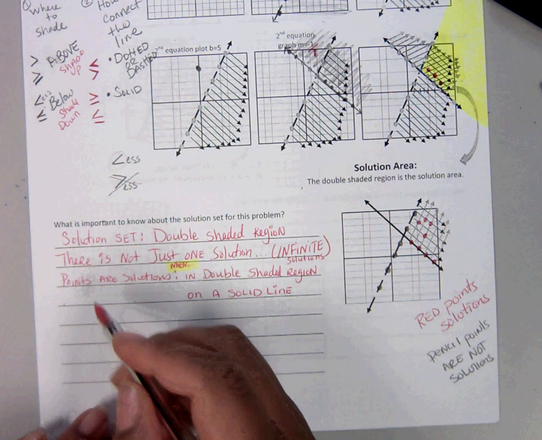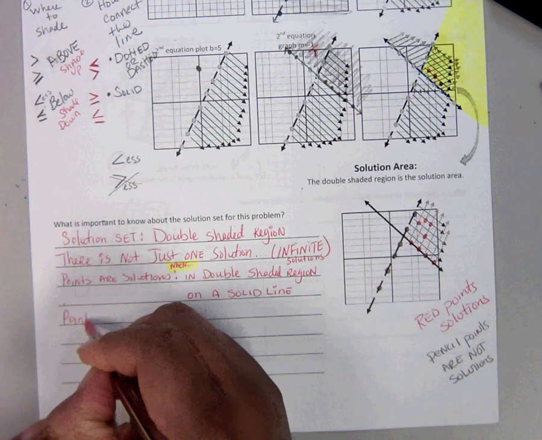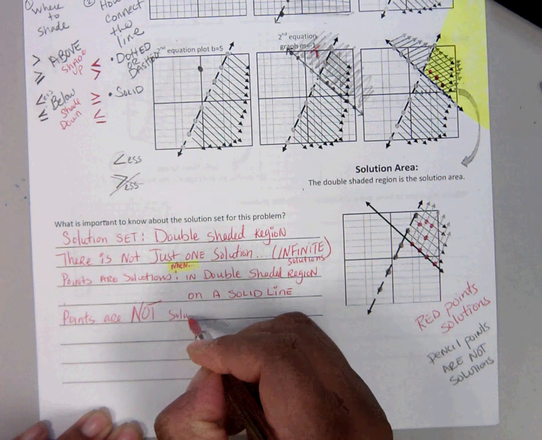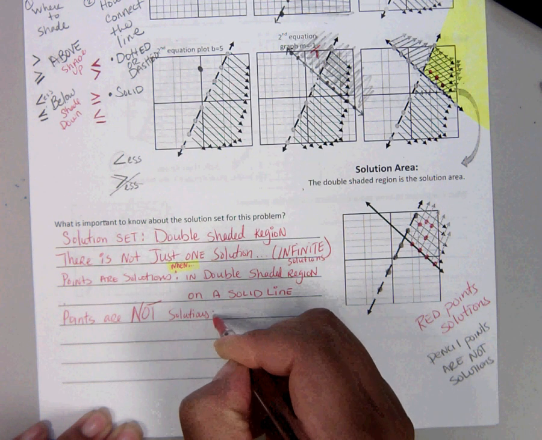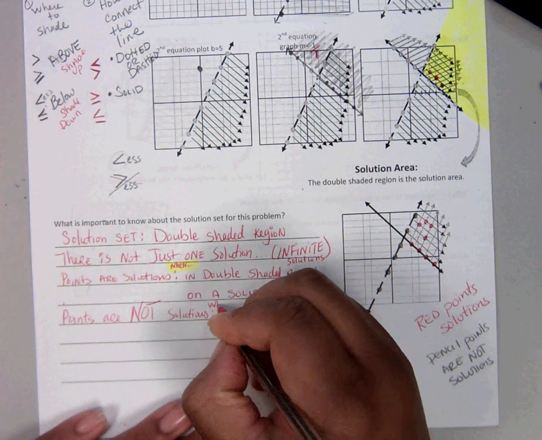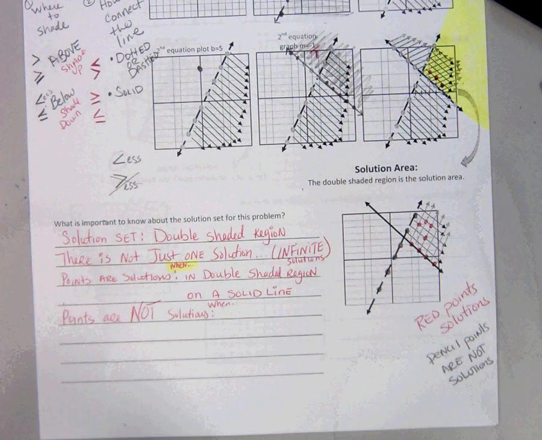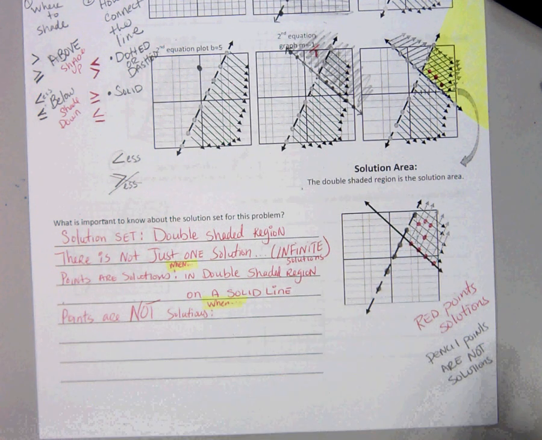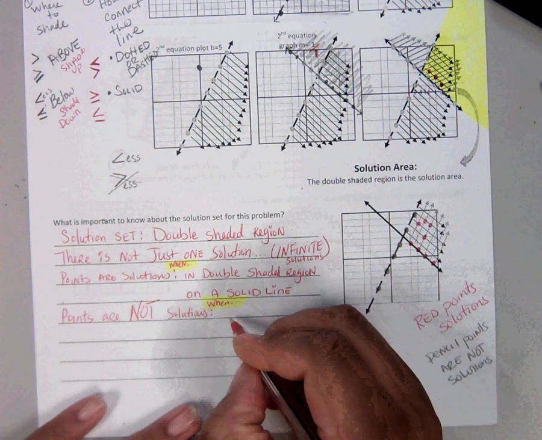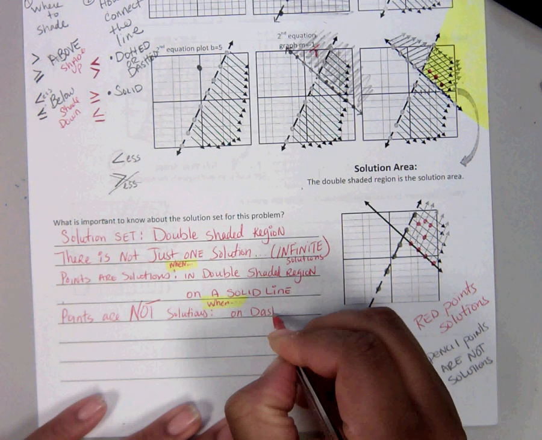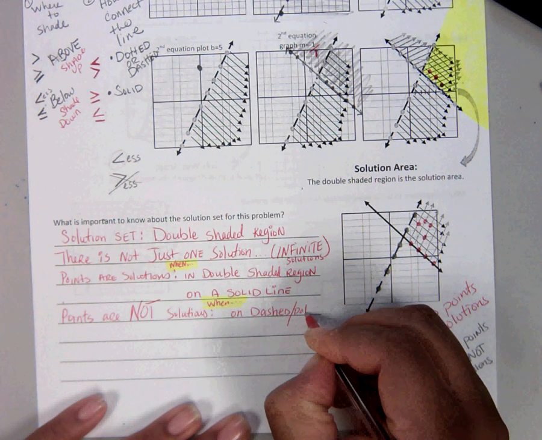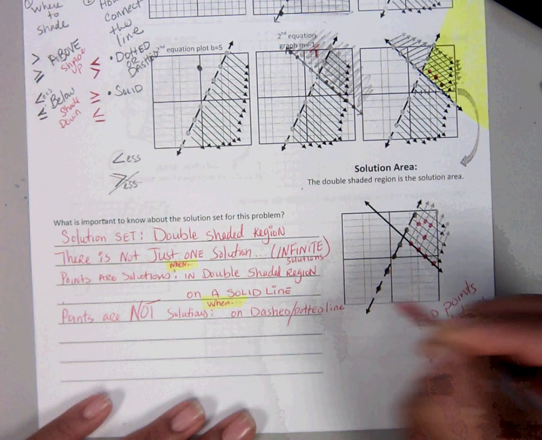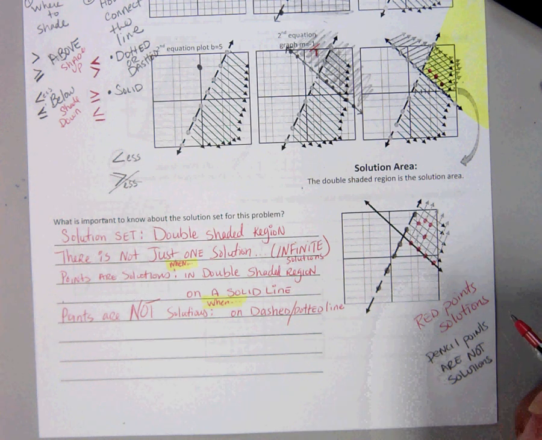Let's talk about when they're not solutions. Points are not solutions when what? Okay, they're not solutions when they are on the dash. Some want to say dotted. Some want to say the line with the spaces in it. When they're on the dashed line, what else can we say?